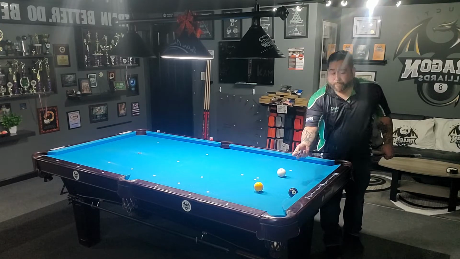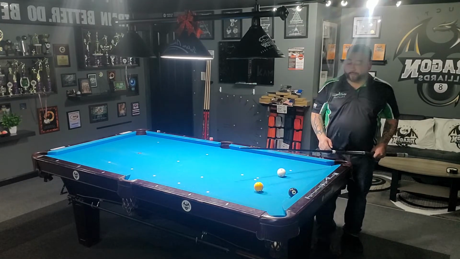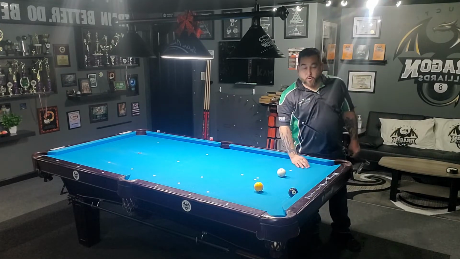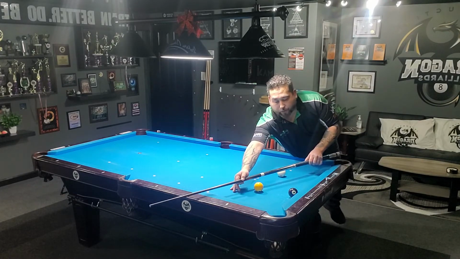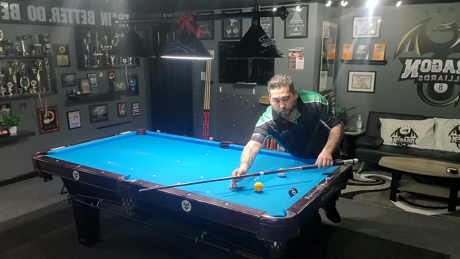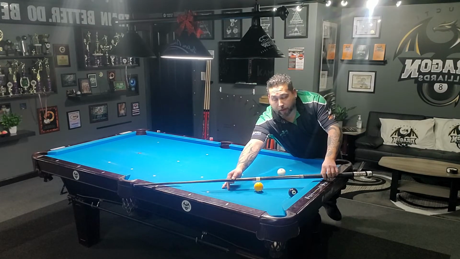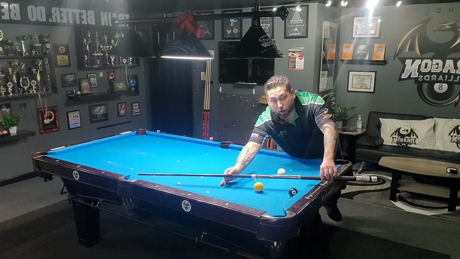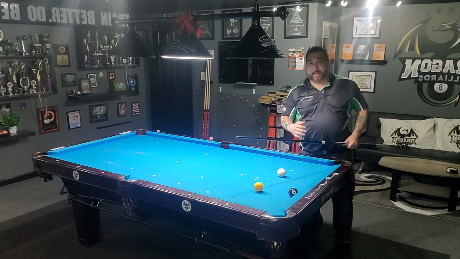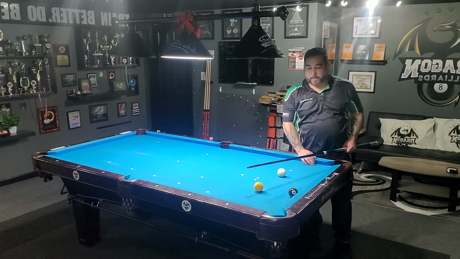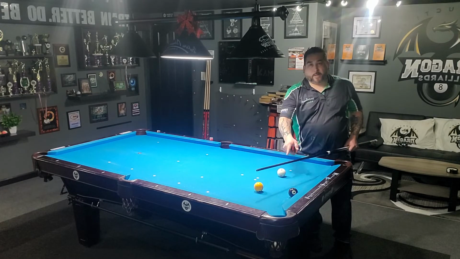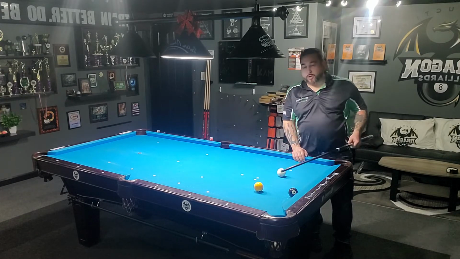So the first thing that I'm doing is I'm giving this guy the right amount of vertical adjustment to change where I'm going to hit off this first rail. If I hit high, it's going to go forward to the tangent line. If it's stun, it's going to follow tangent. If I give it draw, it's going to go lower. The second part of spin is the side spin, the right-hand spin that I'm giving this guy. The more side spin that this cue ball has, the faster it's going to roll around the table.